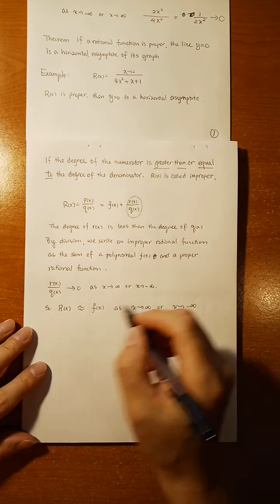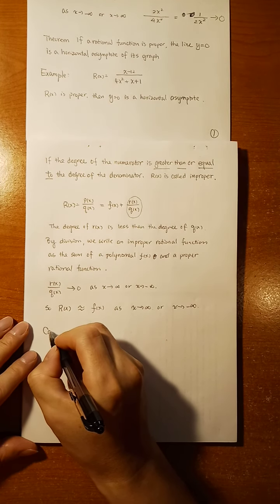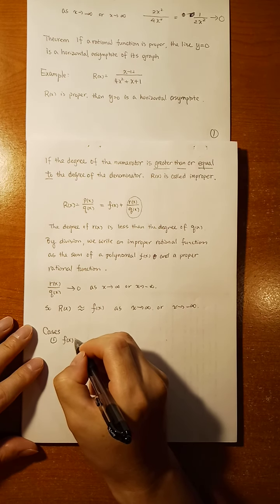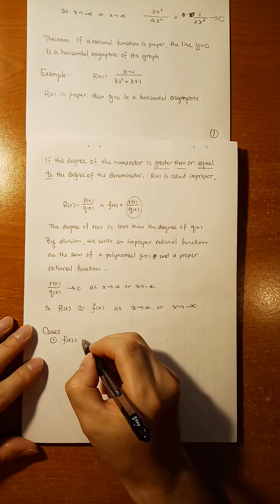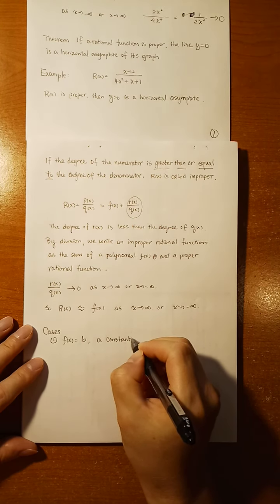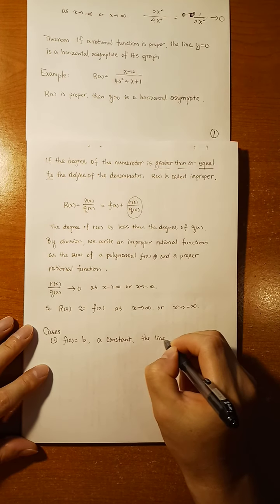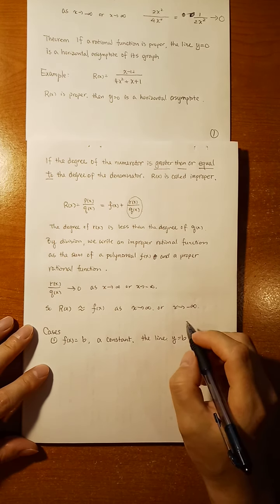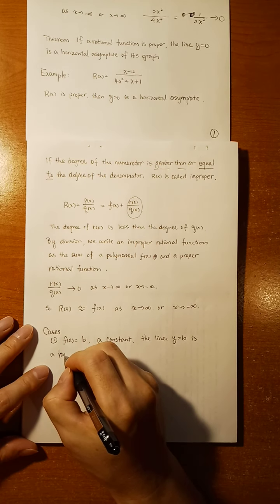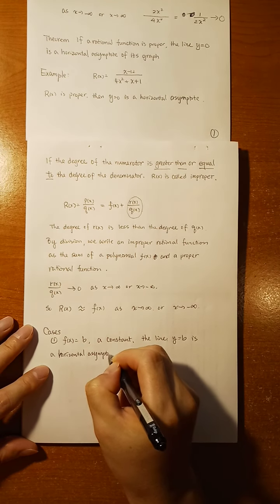Okay, so let's check the cases. Case 1: if f(x), this quotient, is a constant after long division, the line y equal to this constant is a horizontal asymptote.